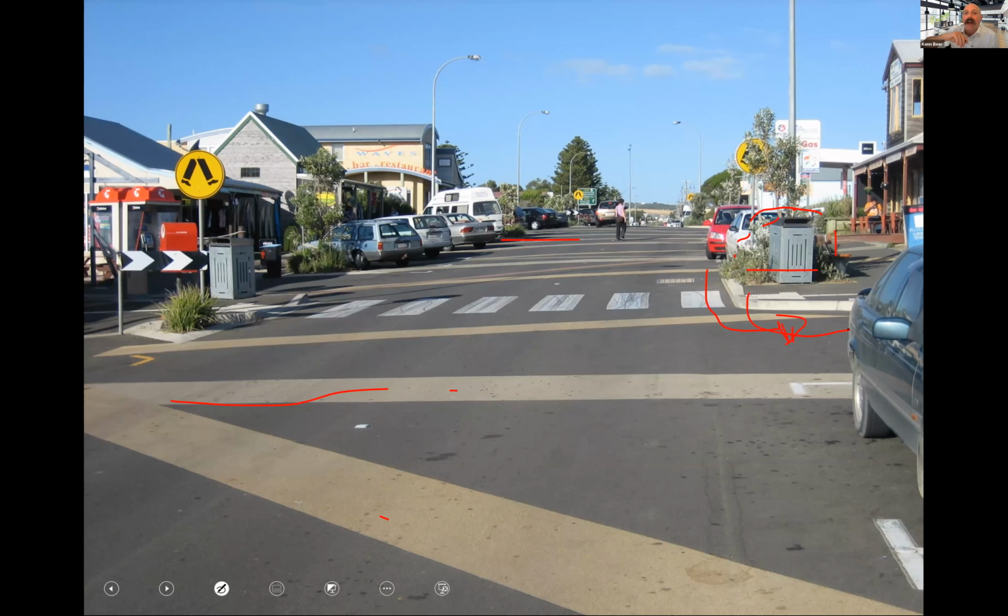The reason is that as you approach from this direction, the vegetation and the bin block the sight lines to pedestrians. And maybe we've got a smaller pedestrian about bin height coming out here, and we're, for no particular reason, blocking that sight line. You can easily put that on the other side.